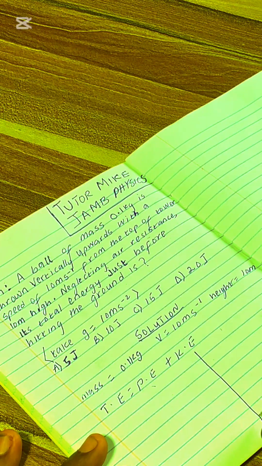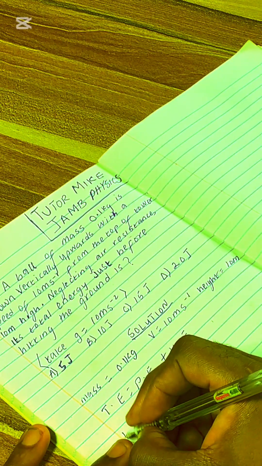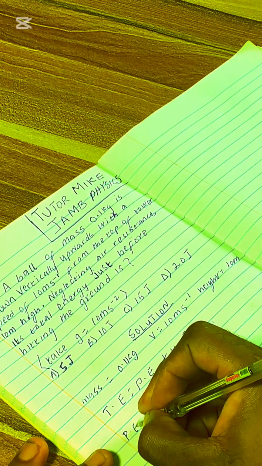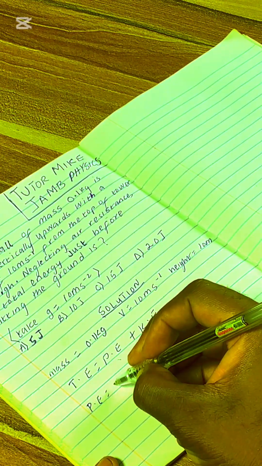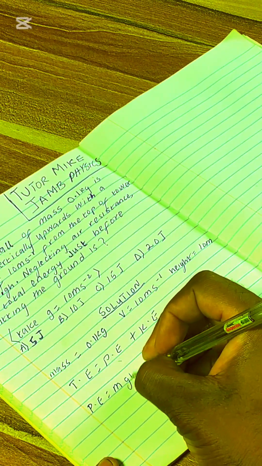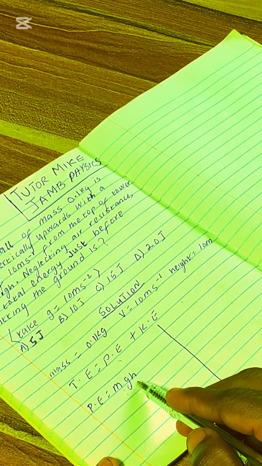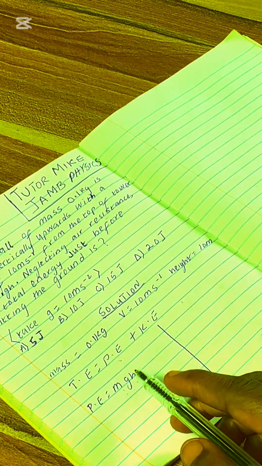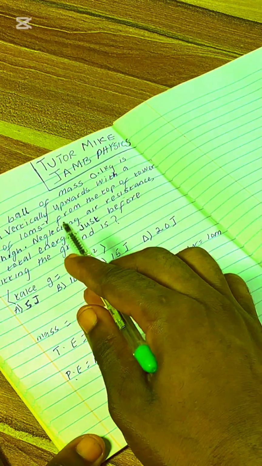This question is under work, energy and power, so it's very, very simple. So let's solve potential energy. The formula for potential energy is mgh, which is mass times acceleration due to gravity times height. The potential energy of the ball is the energy it has when it was at rest.